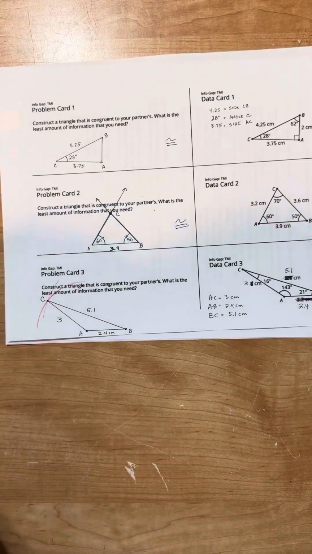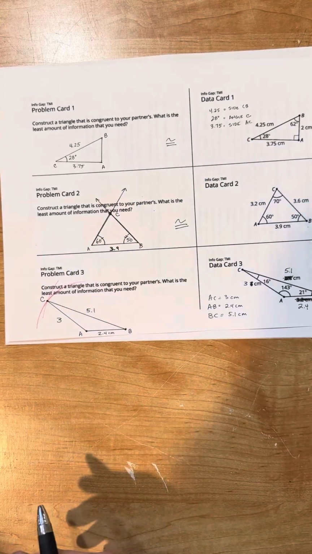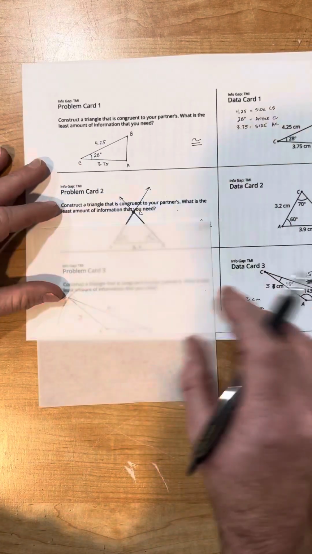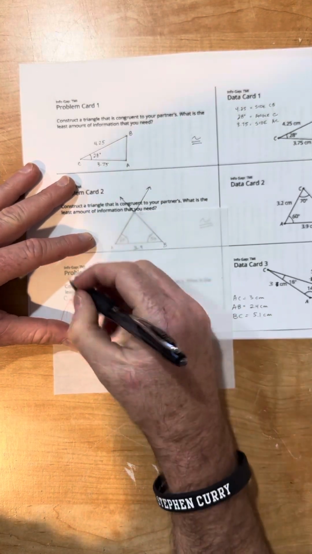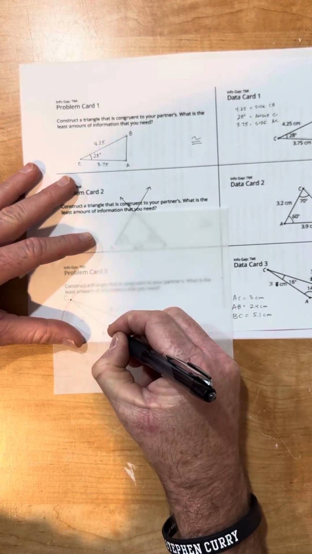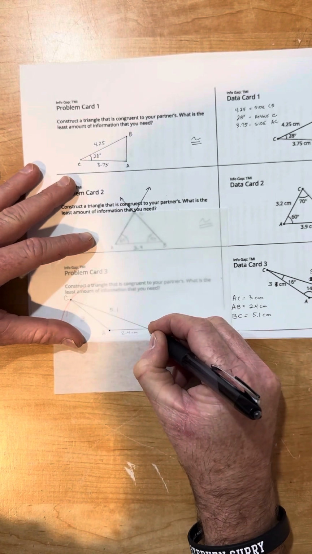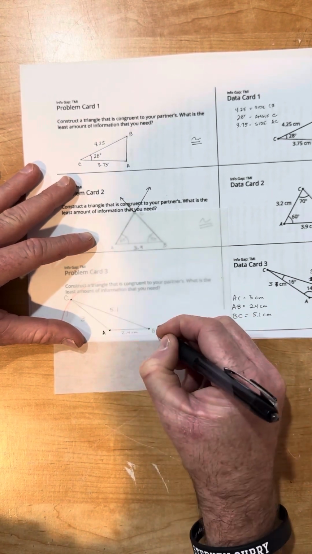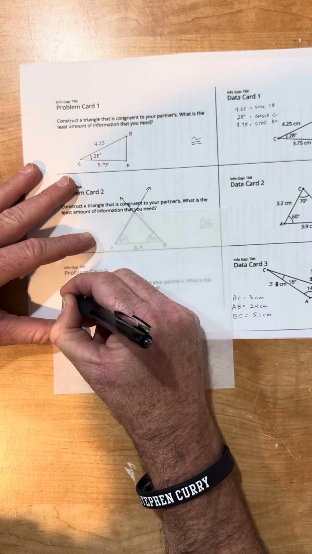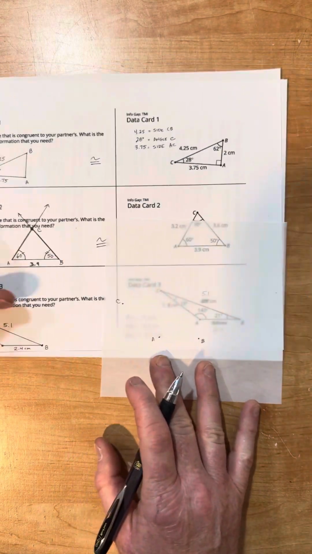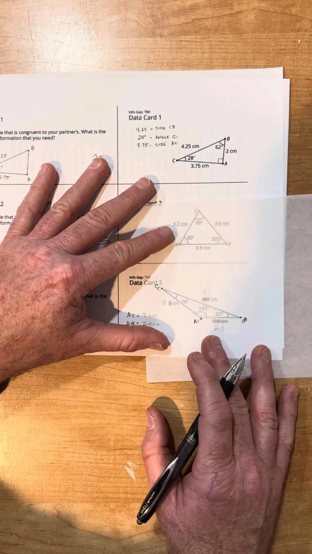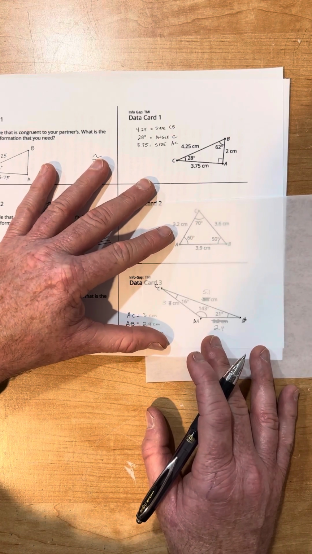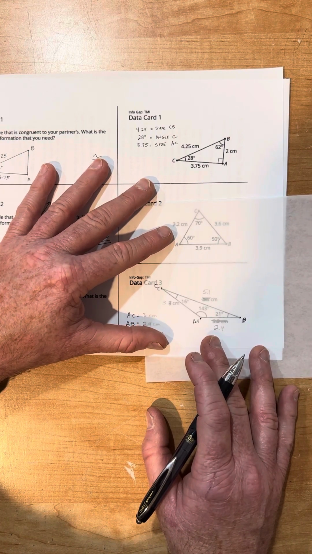Okay, so didn't think we'd have to do that today. So ABC. A and B line up. There's C. There we go.